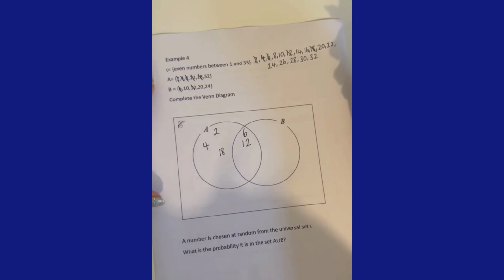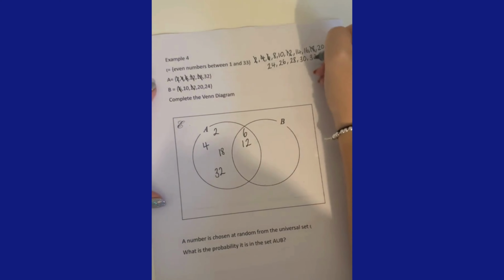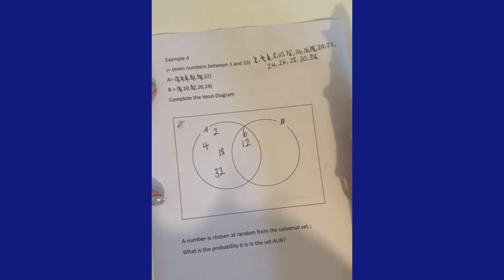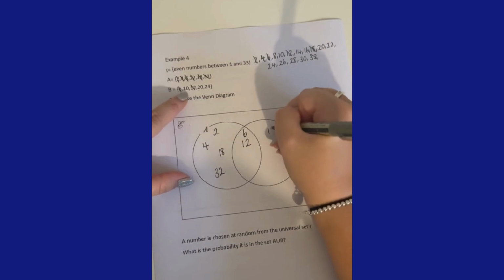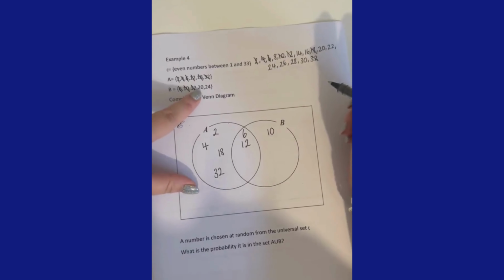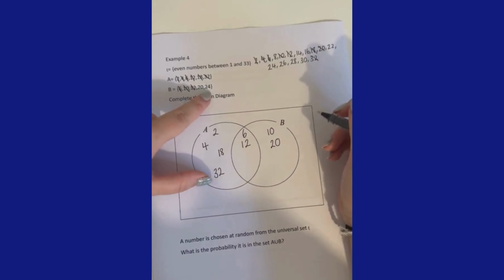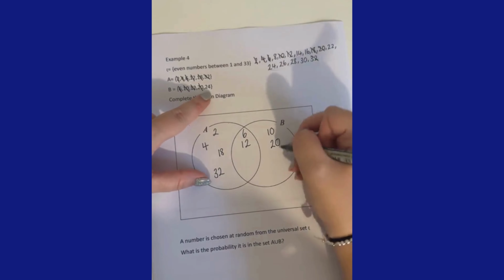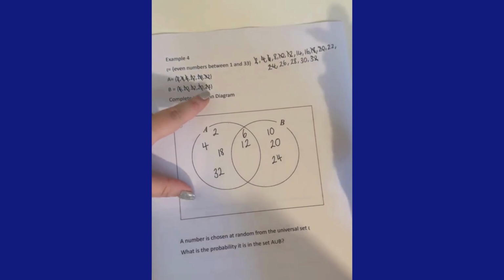Then if we go to 32, I haven't got 32 in set B, so I'm going to put 32 here, and I'm going to cross that off from my list here. Then if we go to B, we've got a 10 in set B left, so I'm going to pop a 10 here, cross it off here and here. Then I've got a 20 in B, so I'm going to put 20 here and cross it off from my list. And I've got 24 in B, which again I'm going to put here and cross it off from my set and from my list.